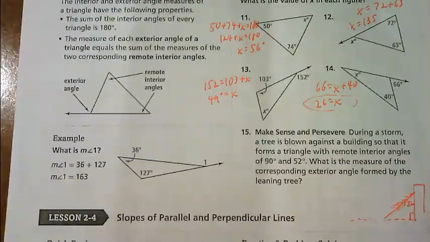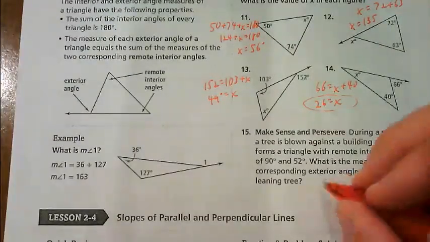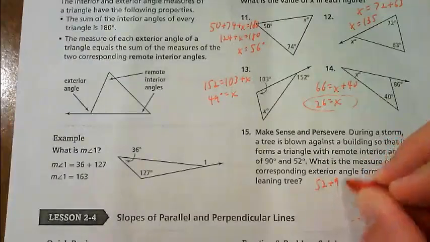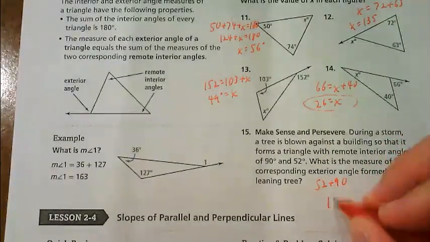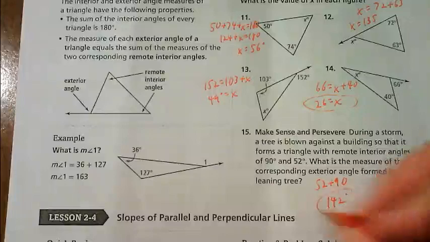So going this way. So we have these two are remote interior angles. We don't actually have to do anything else with the triangle except for add those two together. So whether you drew the picture or not, you should be able to add 52 and 90. So 52 plus 90 is going to give us 142.